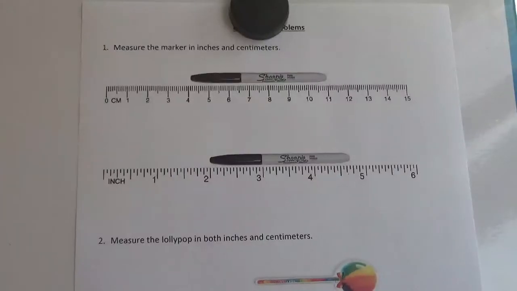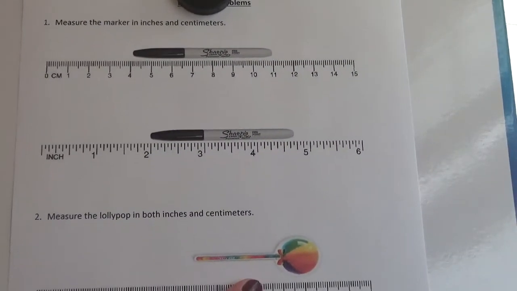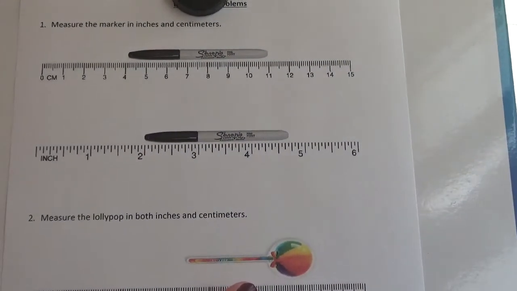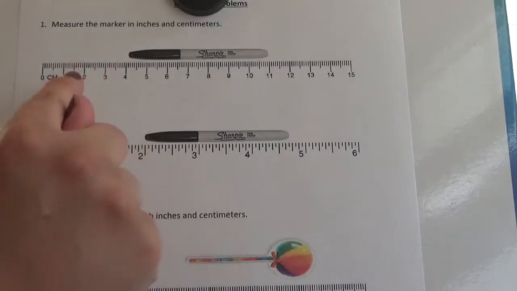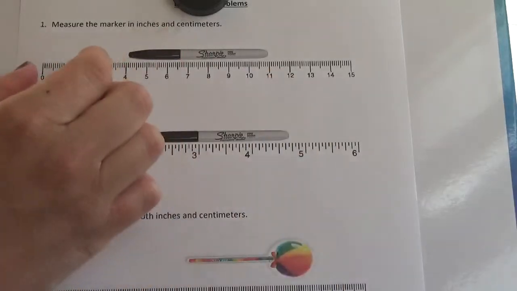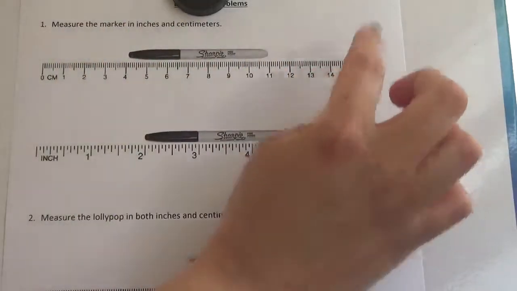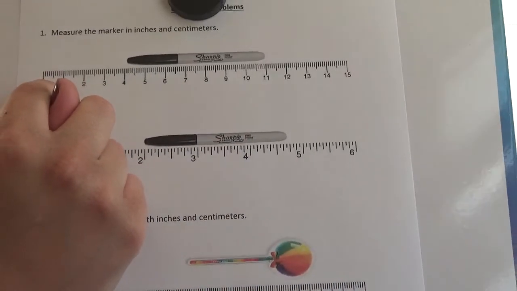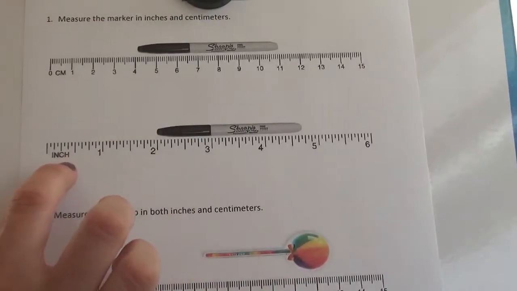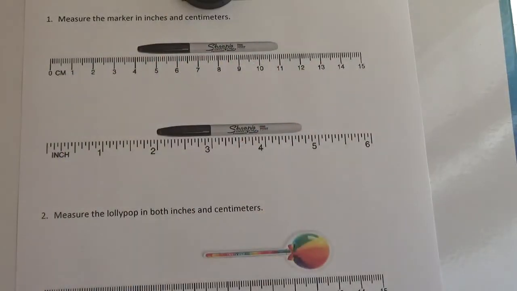So this is the very first problem that we're doing together for our discussion problems. And our job is to measure it in both centimeters and inches. I can tell this is the centimeter ruler, not only because there's 15 of them, there's more of them than this ruler, but also because cm stands for centimeter. And I can tell that this is the inch ruler because it says inch, and also this is a bigger unit.